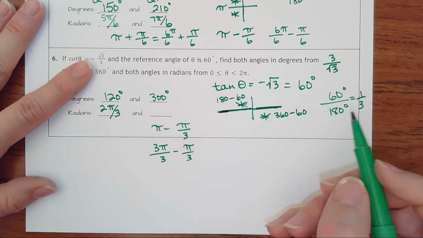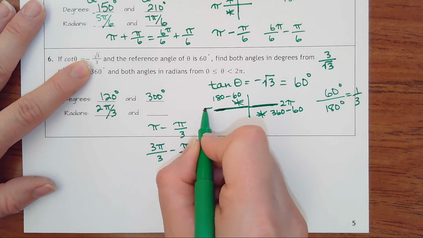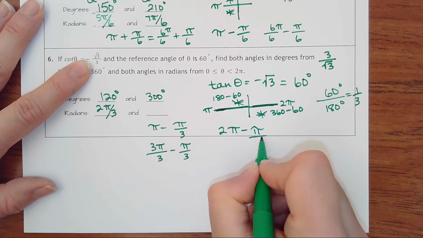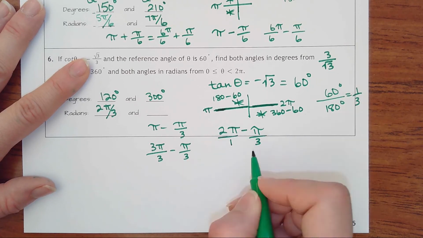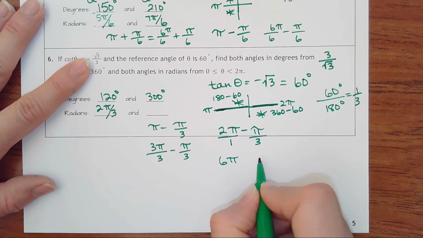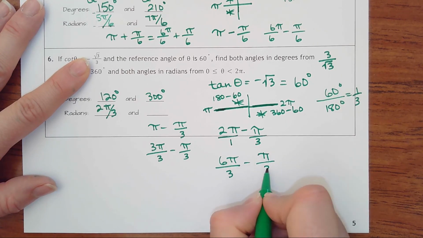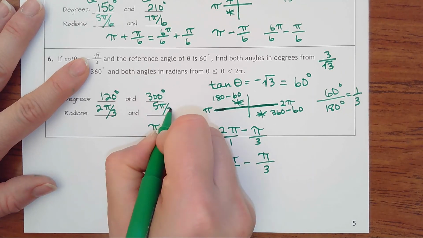And then this one would be taking 2 pi minus our pi over 3. That would become 6 pi over 3 minus pi over 3, which would be 5 pi over 3. So the good thing is you have the same denominator.